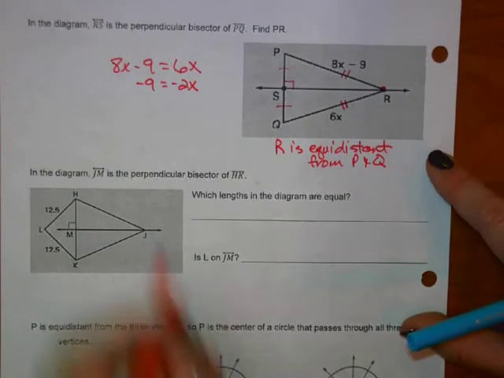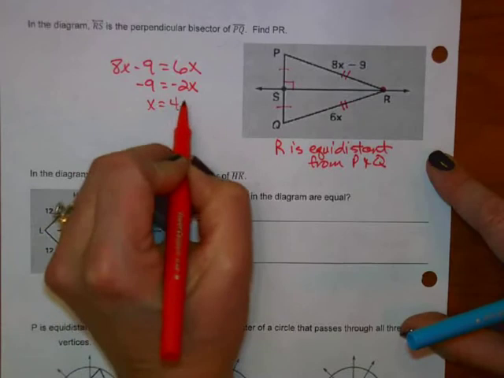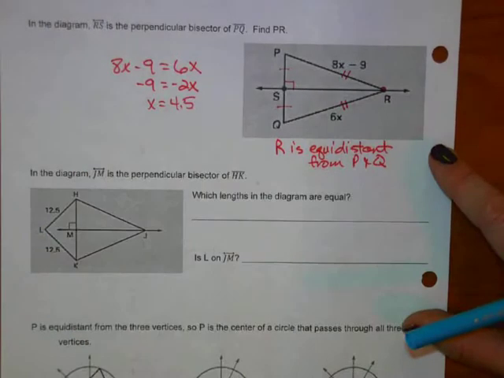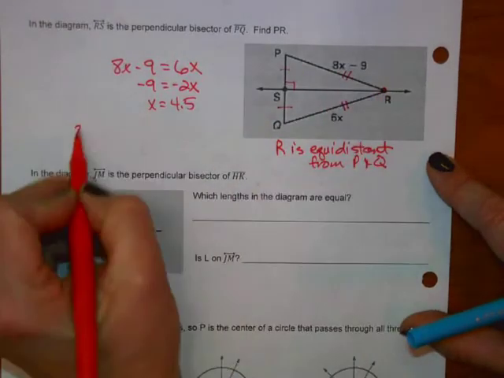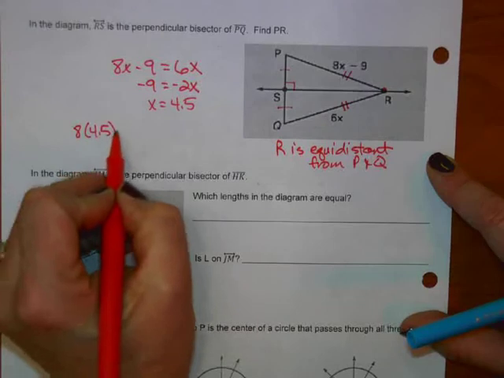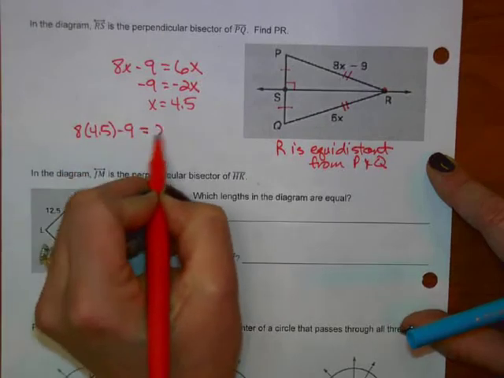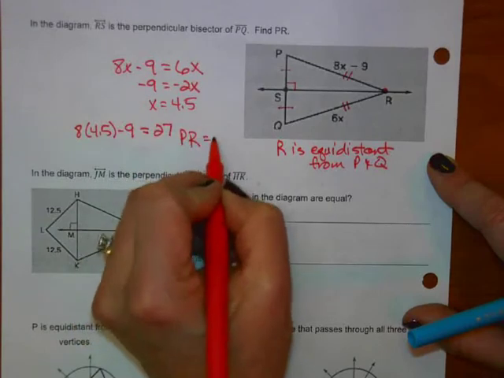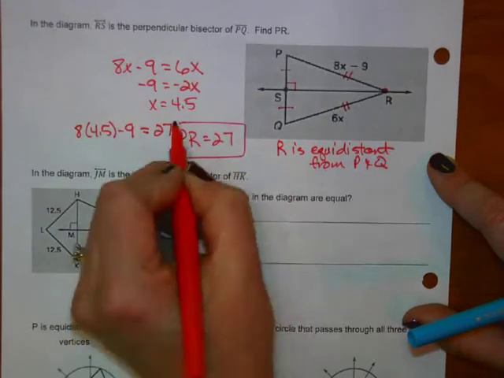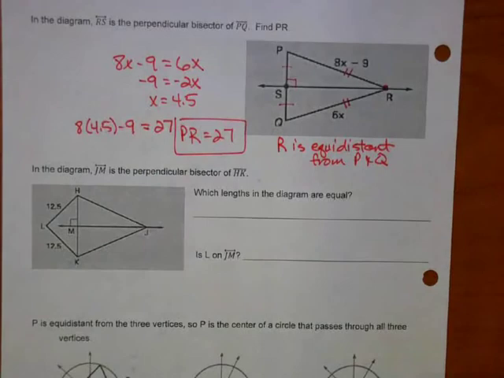Divide by -2. And X is a decimal, and that's okay. And so then we just plug that back in, we need PR here, so we're going to plug it back in. Equals 27. So PR equals 27. Not bad, huh?